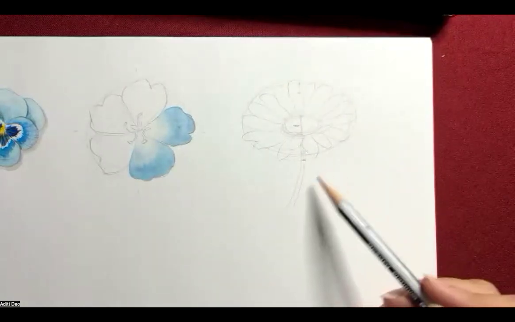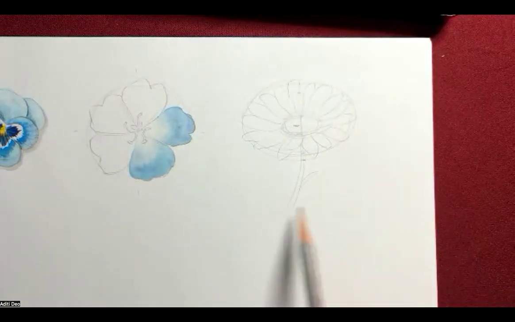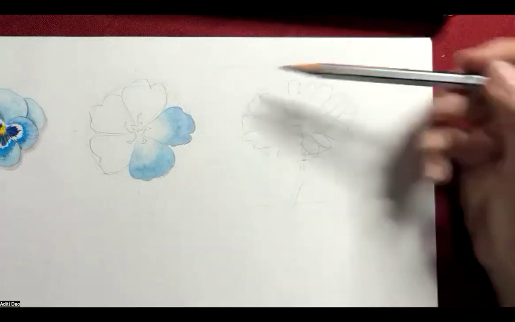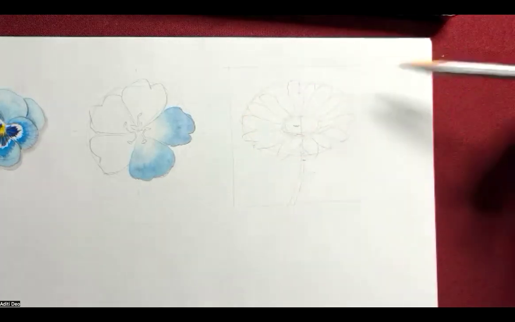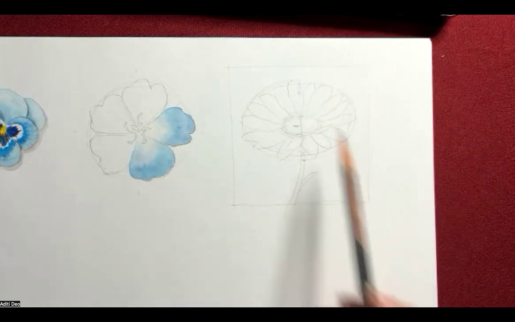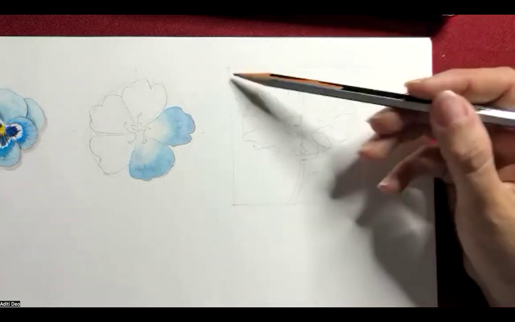Now, after the flower is made with this little leaf-like structure, I am making a box around this because we need to make a wash. And I want to contain the wash in a small section.